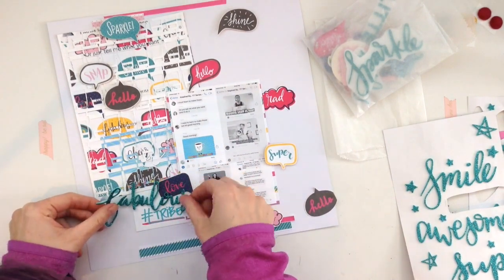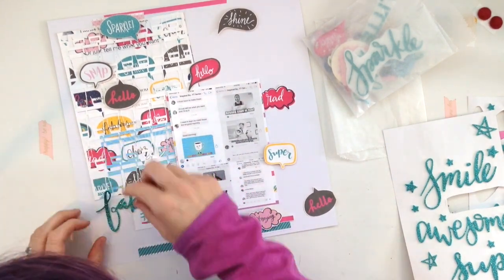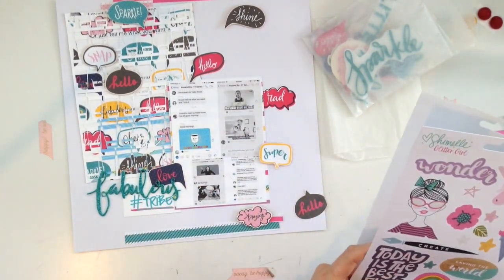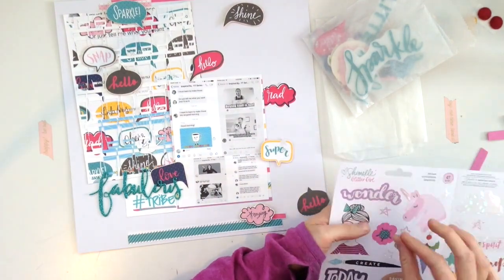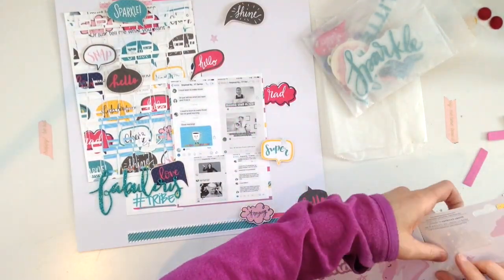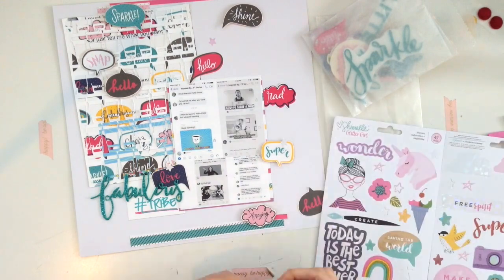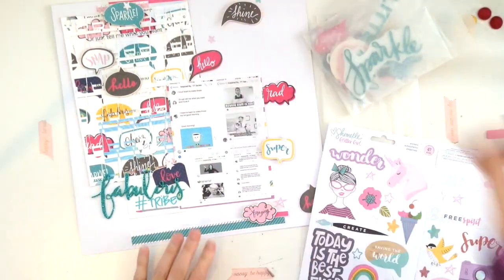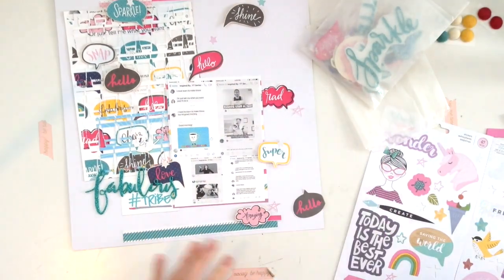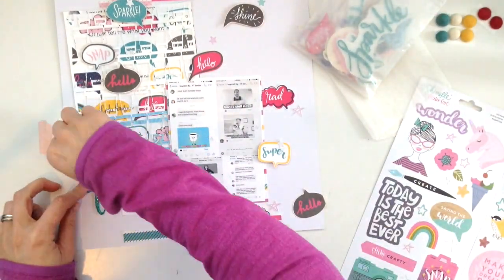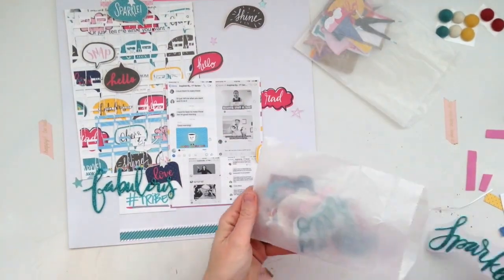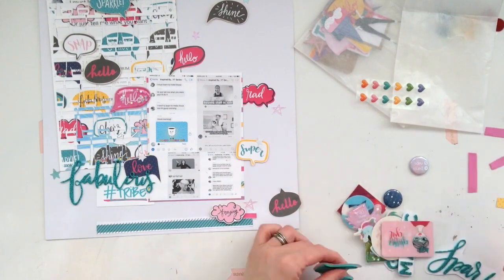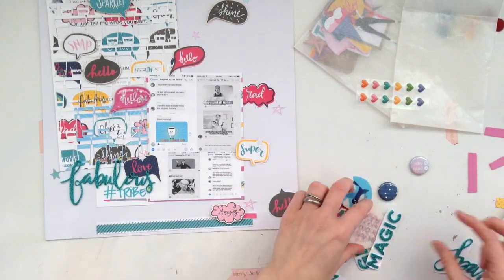I talked a little bit about this in the blog post, so I'm sorry if you read the blog post and this is boring. Part of the reason why I feel like this is such an important layout to make is because when my girls get older and they're flipping through the albums, I want them to remember that their mom had quality girl relationships.